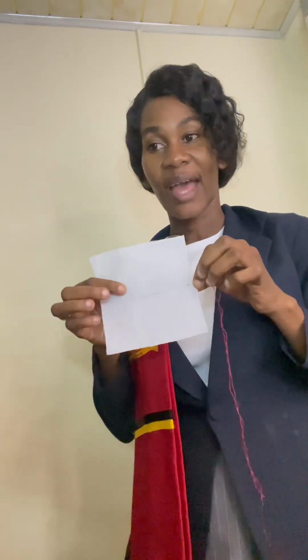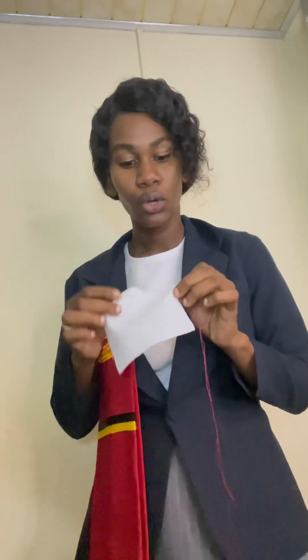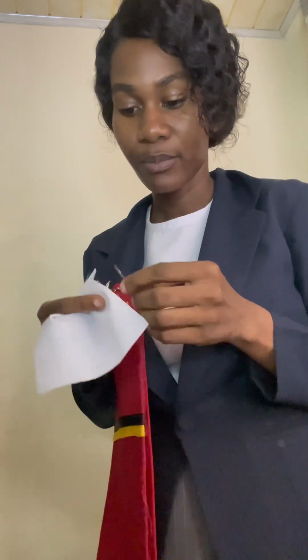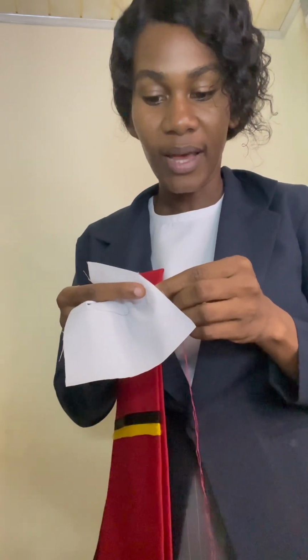So we will be doing the running stitch. And this basic stitch is made by passing the needle in and out of the fabric in an even spaced line. So look closely. First, you will have your needle, but we will be doing embroidery stitches. You'll have your needle threaded with your embroidery thread and a piece of fabric. So first you start from the back.